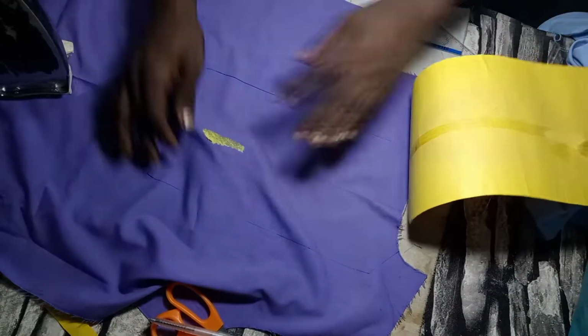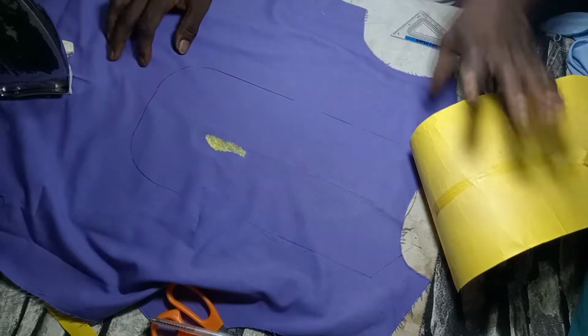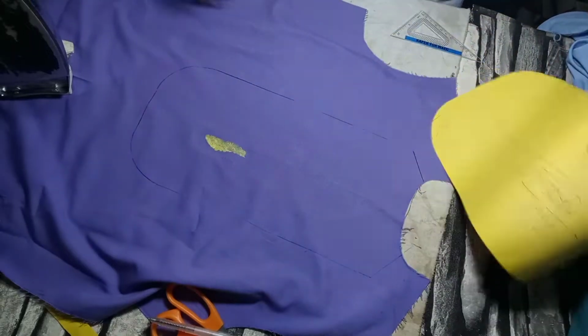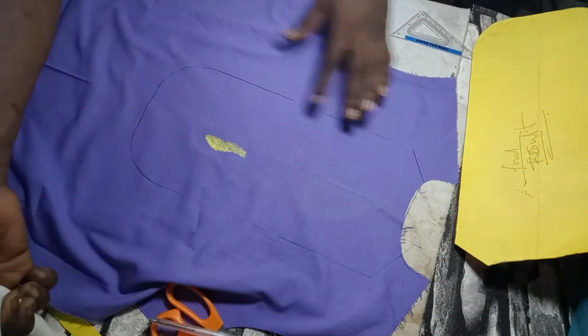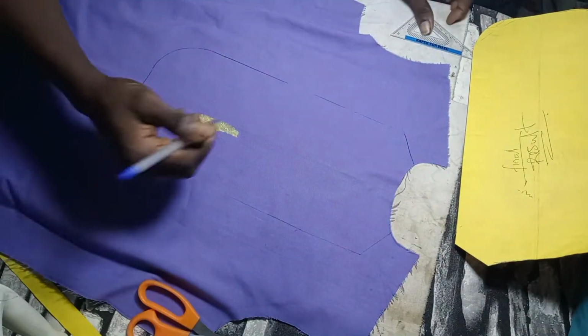This is what would have happened if it's not done at all, and you may lose the shape. So it is important to separate it just as I've shown. So applying the iron again.